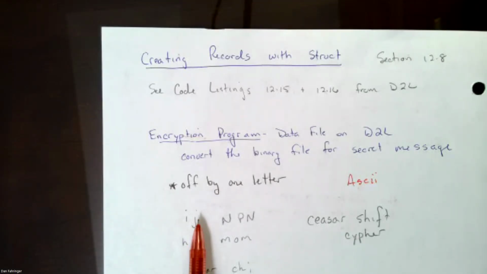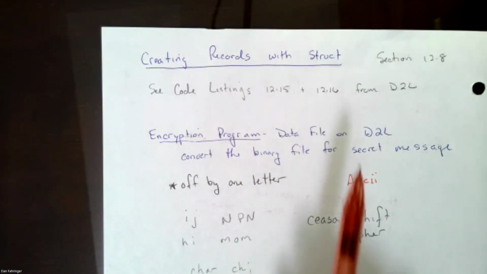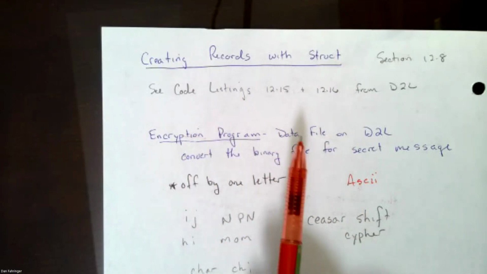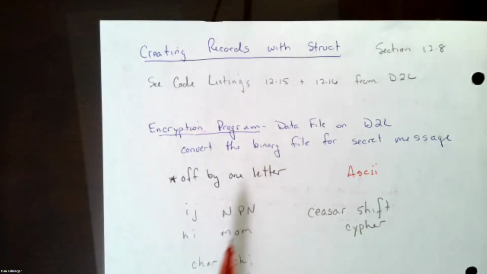So you're going to read in this binary file and display it. But when you display it, the message isn't going to make sense. You're going to have to add 1 to everything or subtract 1 or mess around with this so you can see what the secret Caesar shift is to get what the message will be.